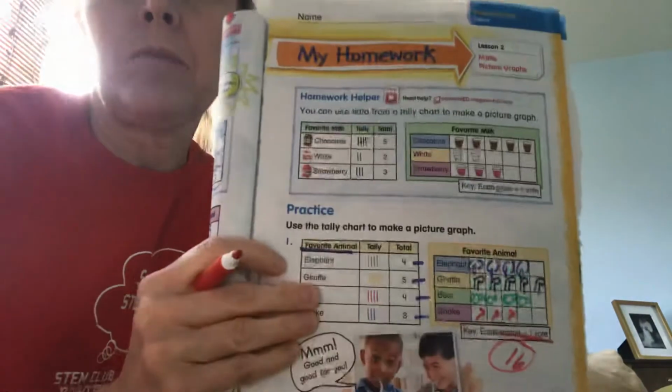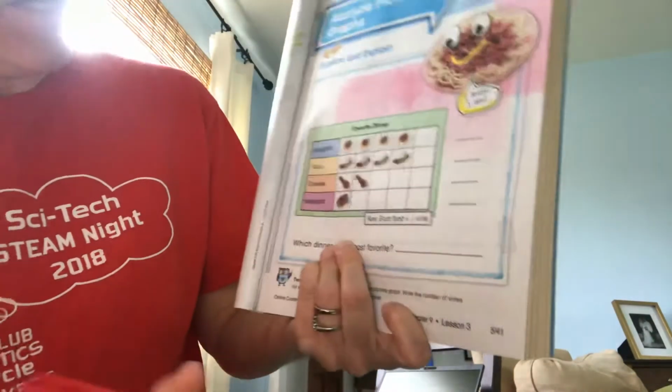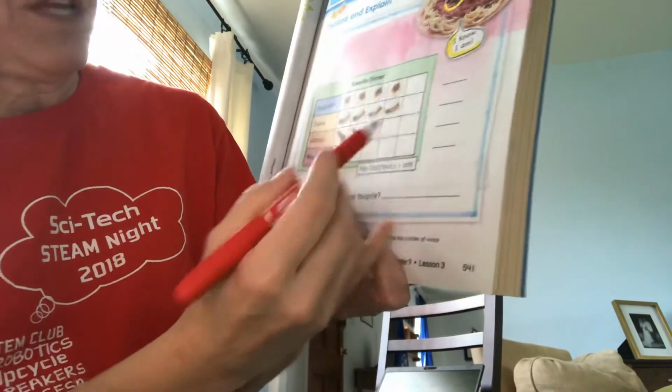So these are, again, pictographs. Okay, and I'm not going to go over the back because of time. So today we're going to look at analyzing the graphs. So we're going to look at the data and really think about what it means. So here we have a pictograph. So let's figure out how many there are.